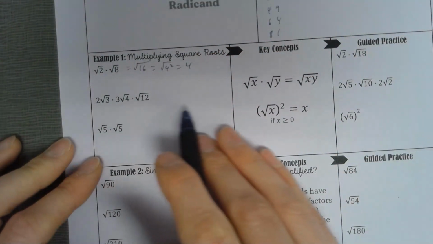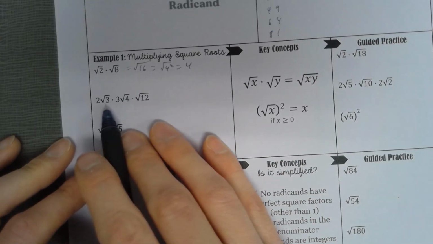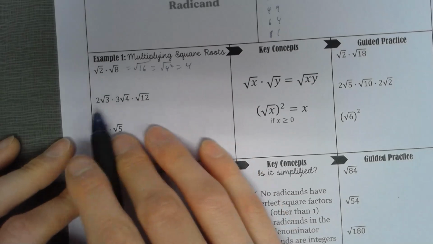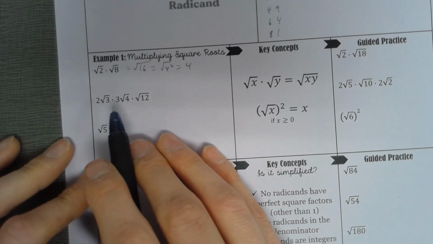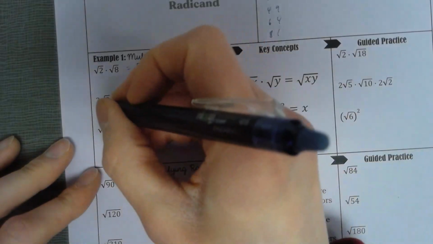So when we have a combination of numbers that aren't under a radical sign and numbers that are, we can multiply the stuff that's under the radical sign, and we can multiply the stuff that's outside the radical sign, but not together. So 2 times 3, this 2 and that 3 gets us 6.